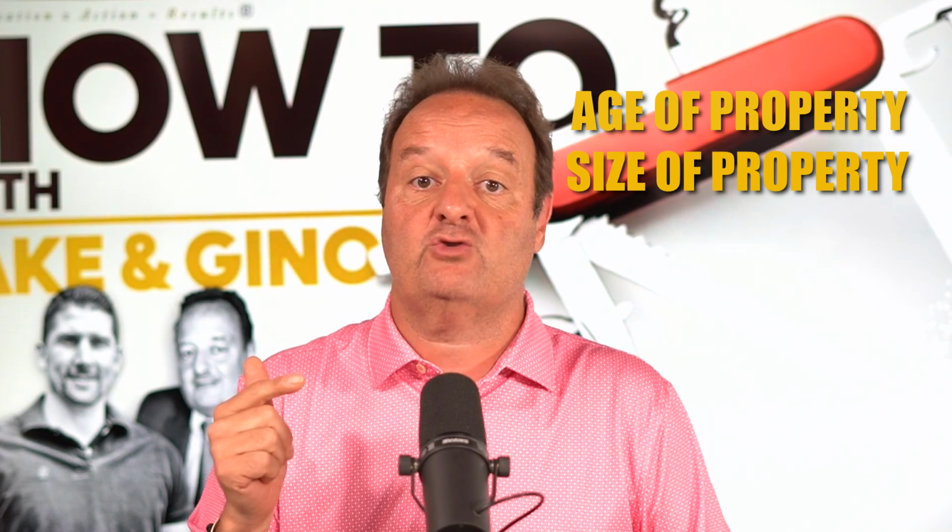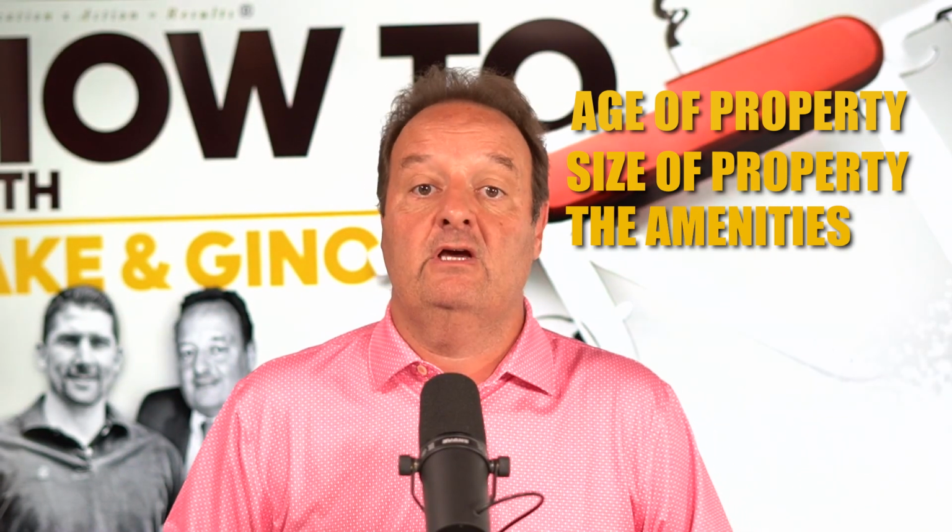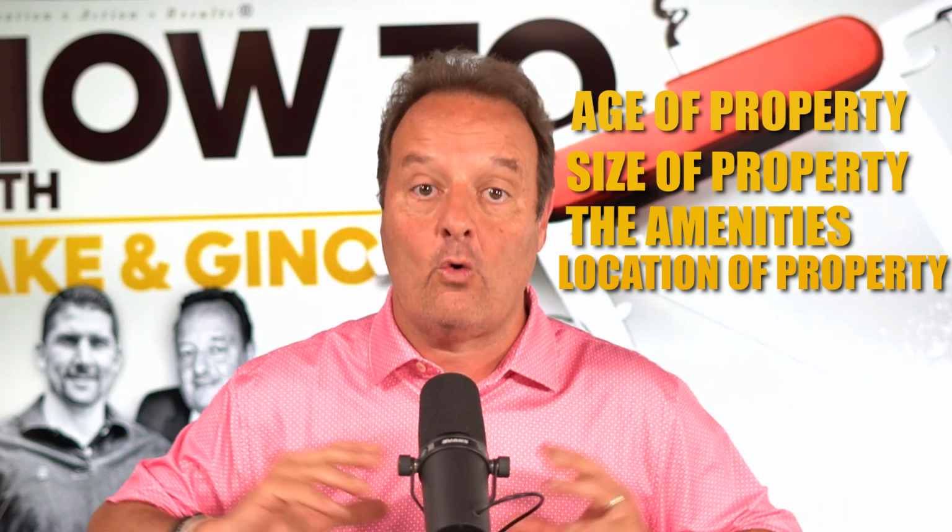Oh, hold on a second. Look at all the other factors. Write these down once again. The age of the property, plus or minus 10 years. The size of the property, plus or minus 20%. The amenities of the property. Are they like kind? The location of the property. Don't go out too far. And this last one, I'll give you the 5th one.